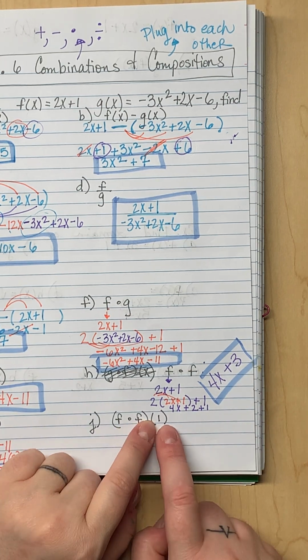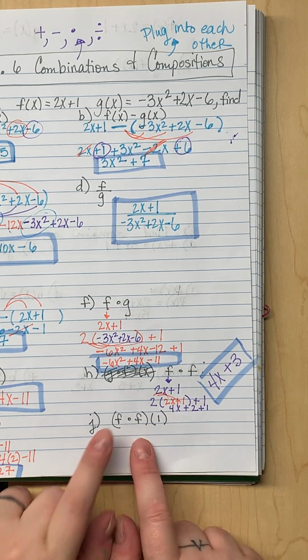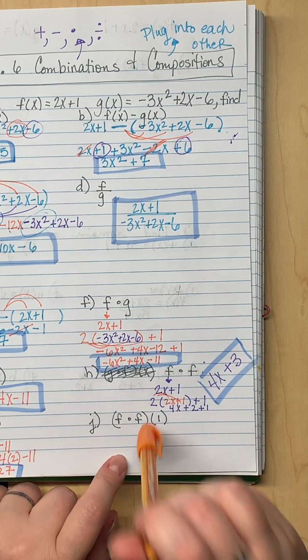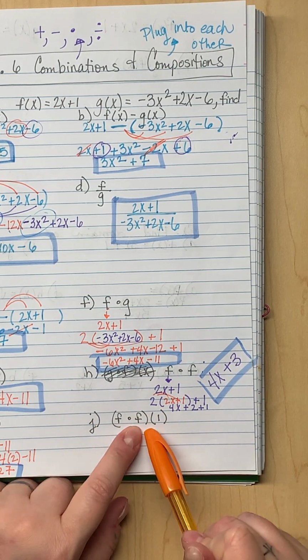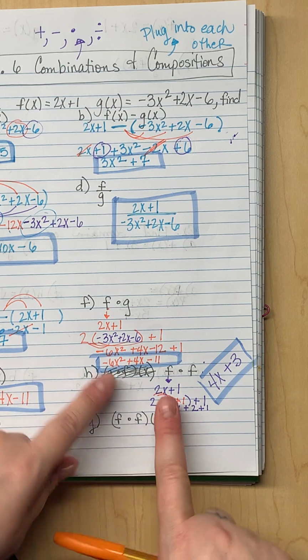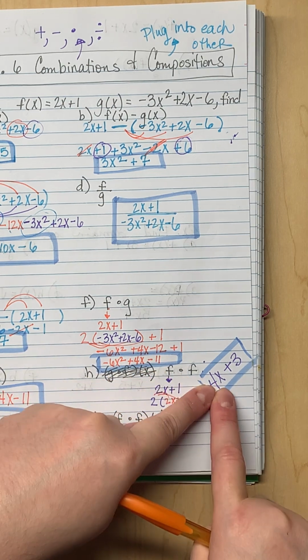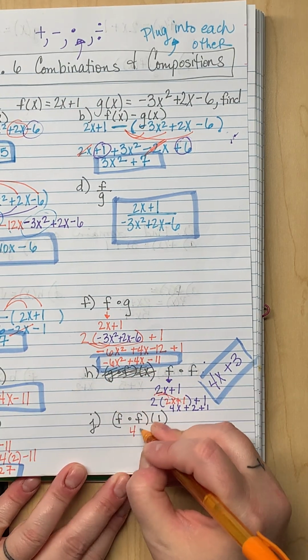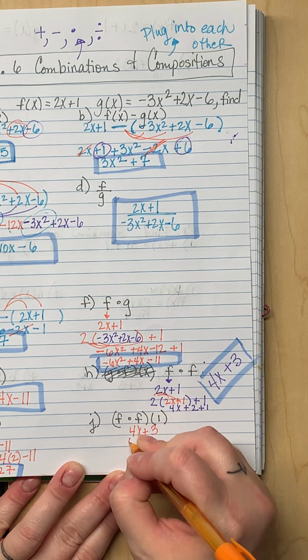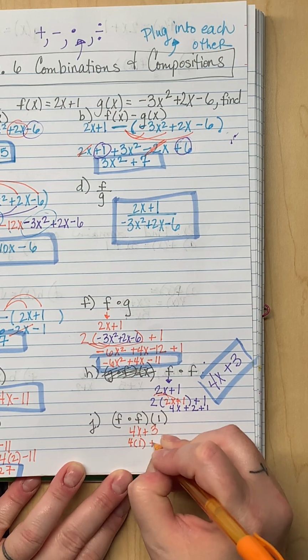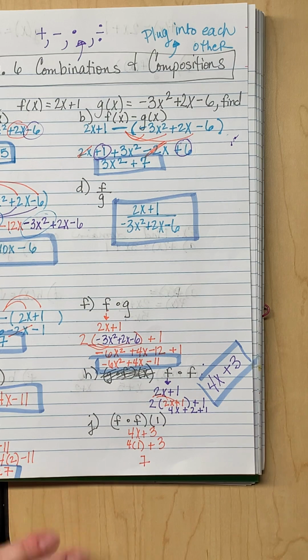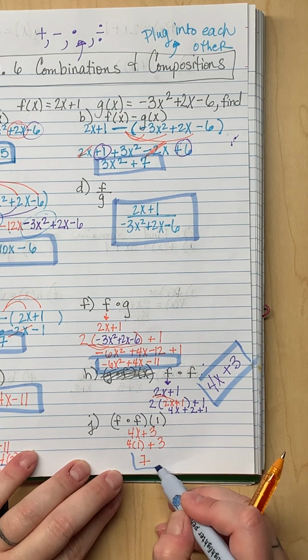We're going to take this 1 and plug it into whatever the f was. Well, the f, or the f compose f, we did up here. It was 4x plus 3. And now I'm going to take that x and replace it with a 1. And I get 7. Yay.